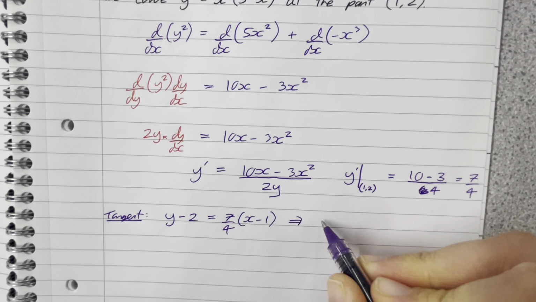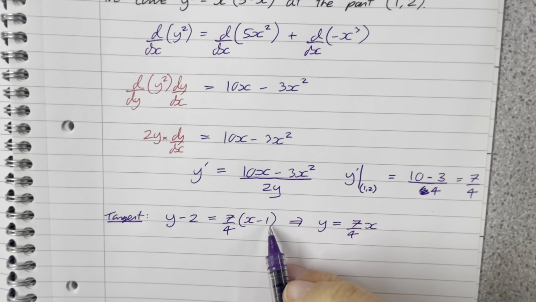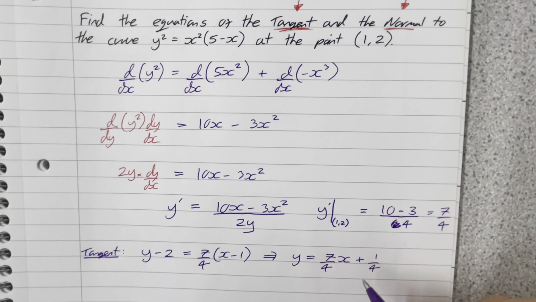And that will give you y is equal to 7 quarters x, and then we've got minus 7 quarters plus 2. Or if you like, minus 7 quarters plus 8 quarters is just plus a quarter. Okay. So you could leave it like that. The question's not asked for a particular form. So we could leave it like that, or you could tidy it up and say, let's go with 7x minus 4y plus 1 equals 0. So there we go, that's the equation of the tangent.